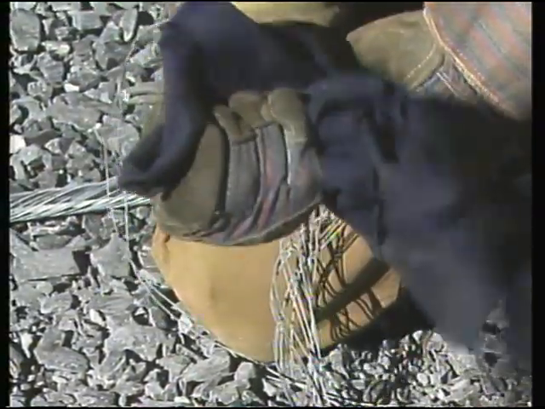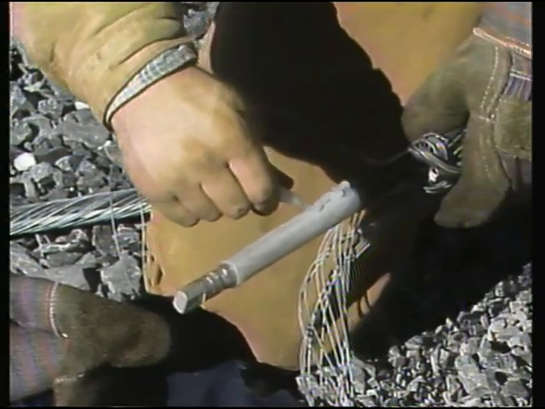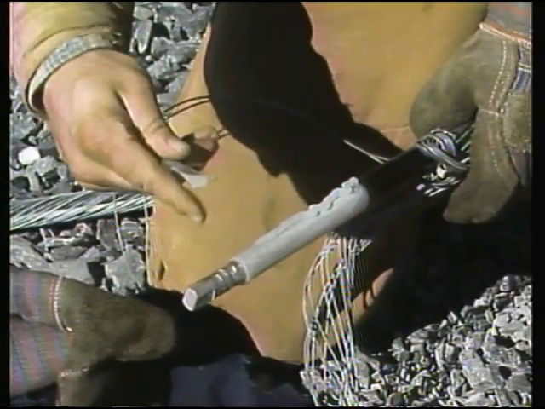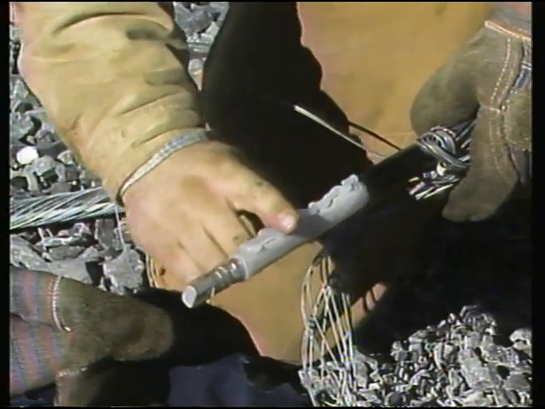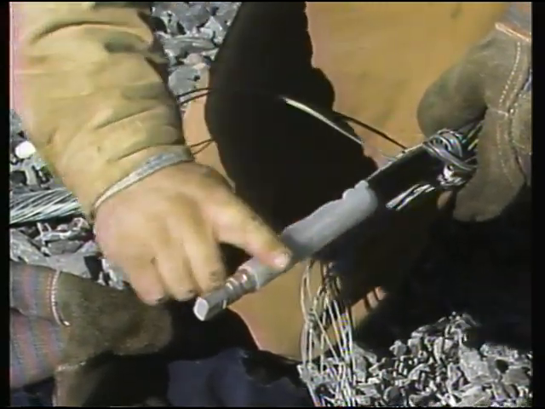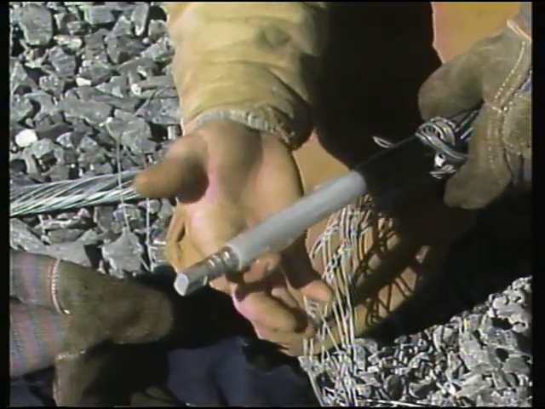Once the insulation has been cleaned, it's coated with a silicone grease. This grease is generally supplied in the termination kit. The grease provides lubrication so that the workman can slide the preformed elbow over the compression connector and the primary insulation.